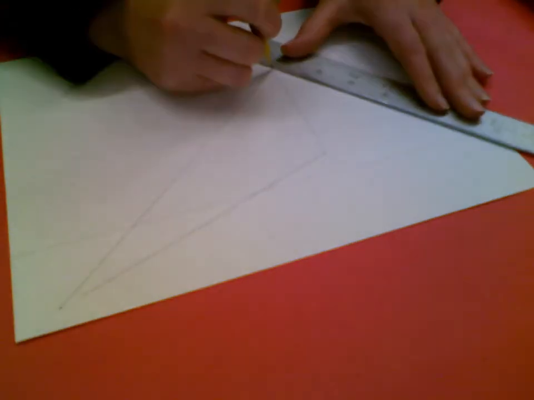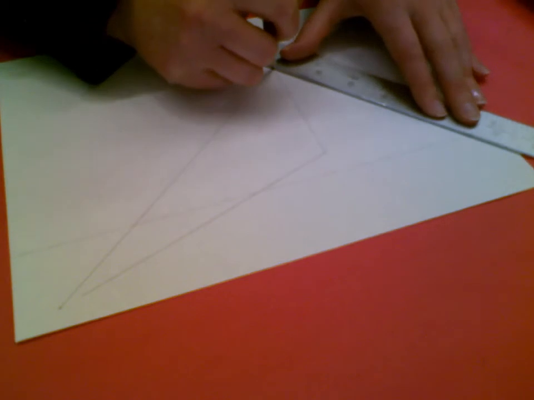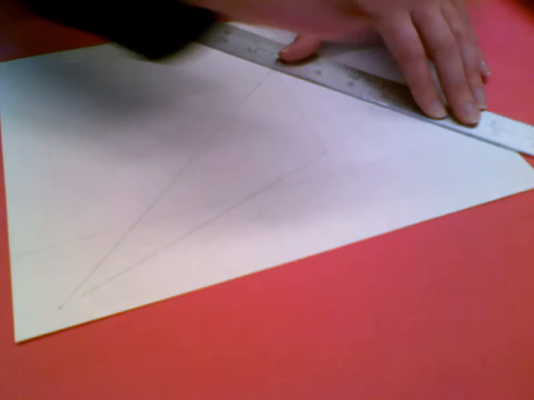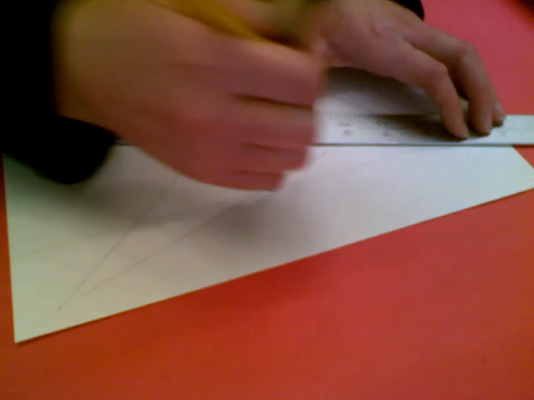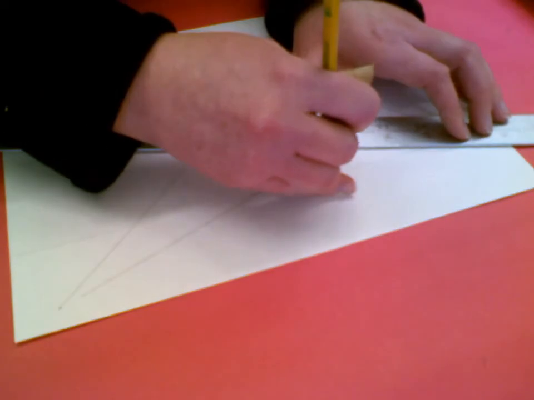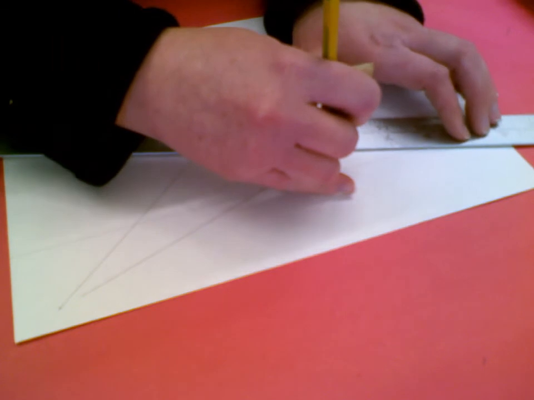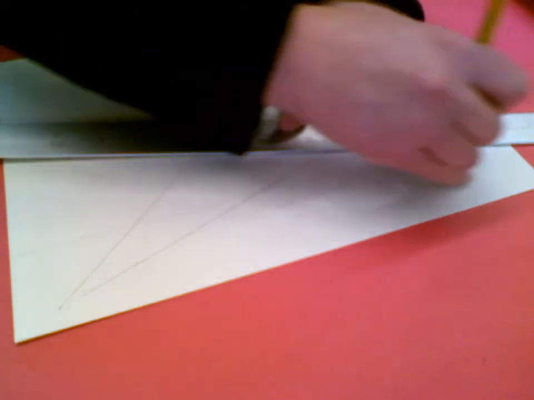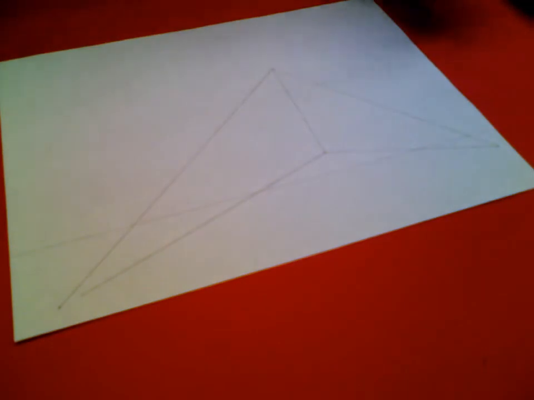My next vanishing point, taking my time, lining up my ruler with the corner and the vanishing point. The more precise I am with these steps, the better my building is going to look, and the easier it's going to be when I start adding doors and windows. So now I have this very geometric kind of Nike swoosh sign going on here.